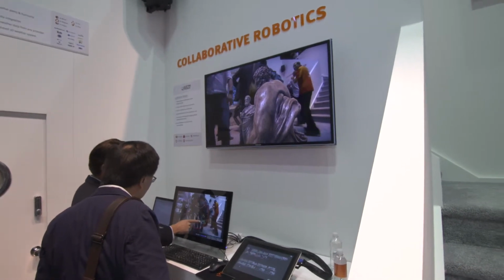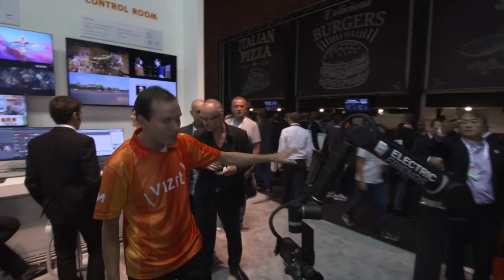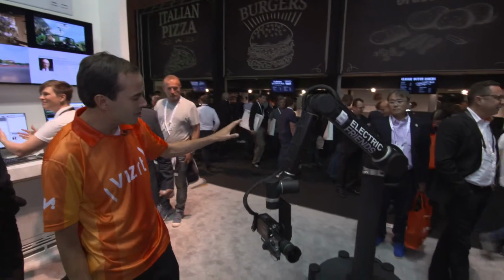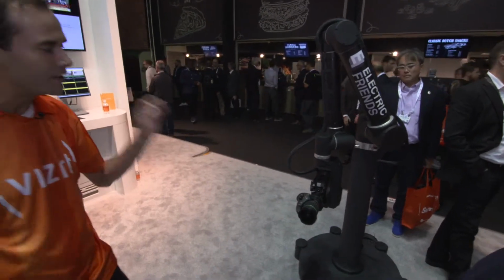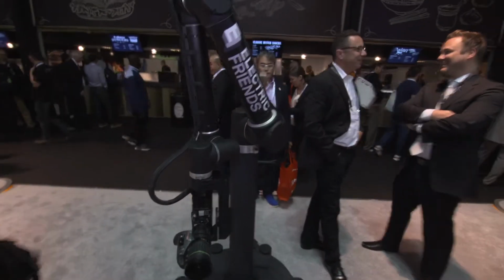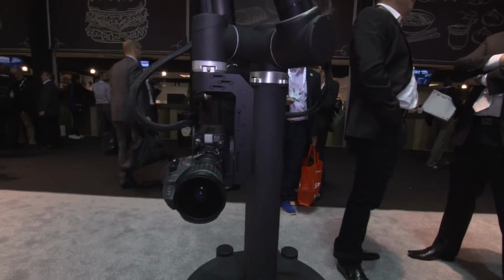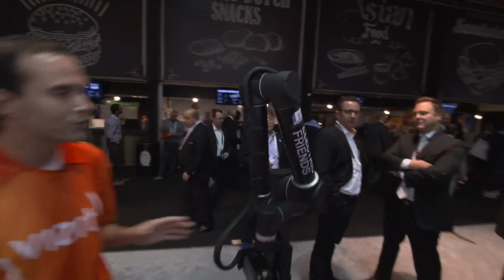So just behind me, if you want to turn around for a second, I can show you this. We have this camera here from Electric Friends. This is actually a robotic arm that is being controlled by Viz Mozart or Viz Opus, and it always has pre-programmed movements. It actually has a very wide range of movements, and we're using this to show off the immersive graphics within the booth itself. So it's a very cool way of being able to have robotic cameras within your studio and virtual sets.